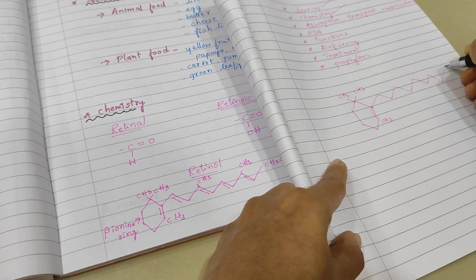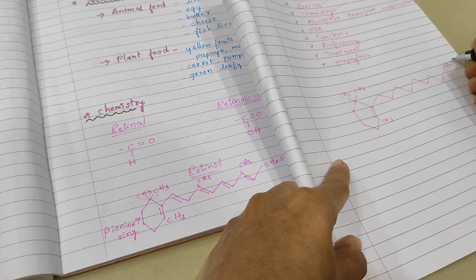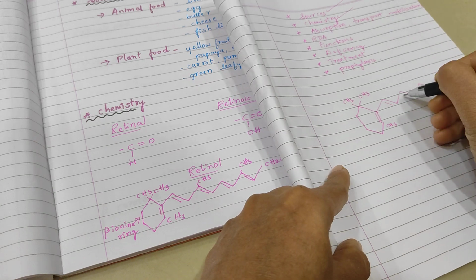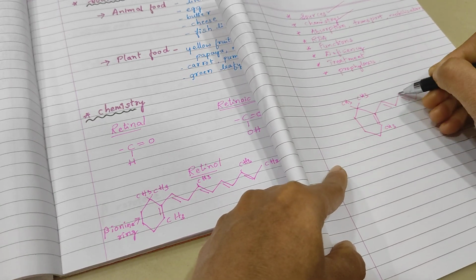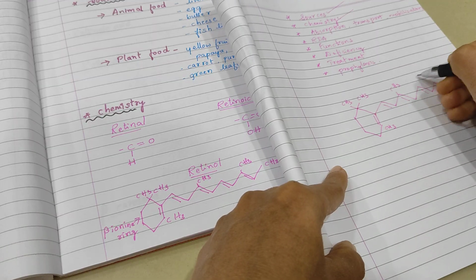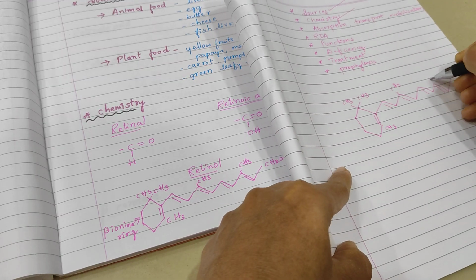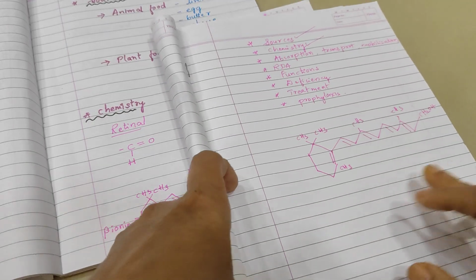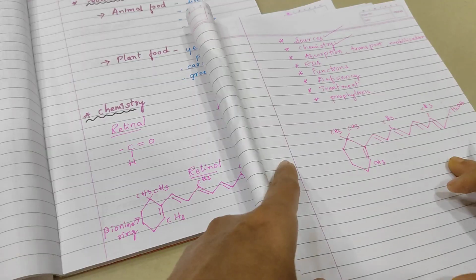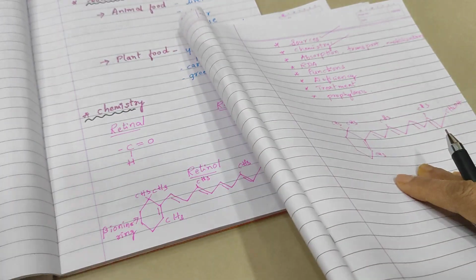To it, there is one hydroxyl group attached. It has double bonds here and 2 methyl groups attached here. So it is very easy to understand the structure of vitamin A. This is the basic structure of retinol.